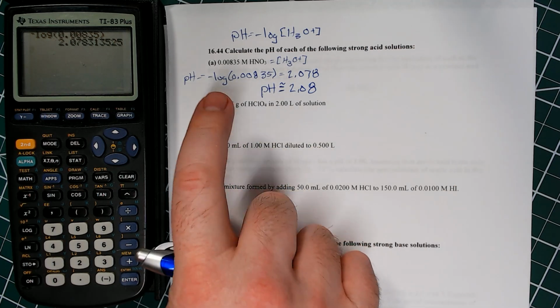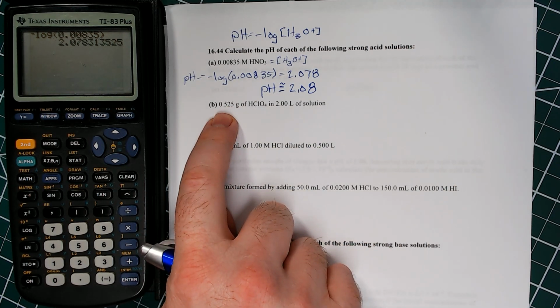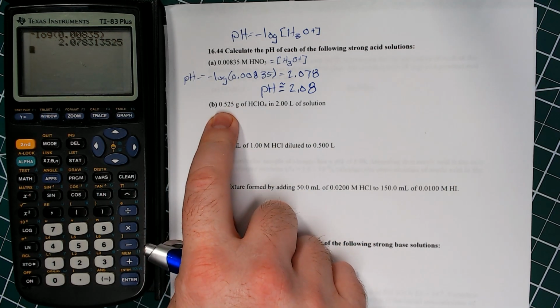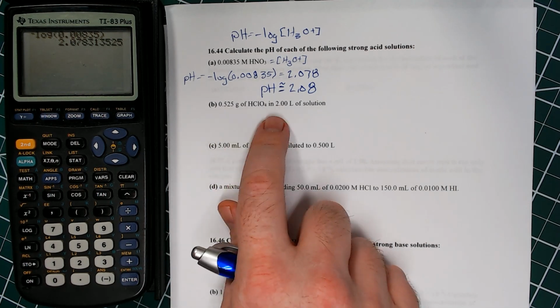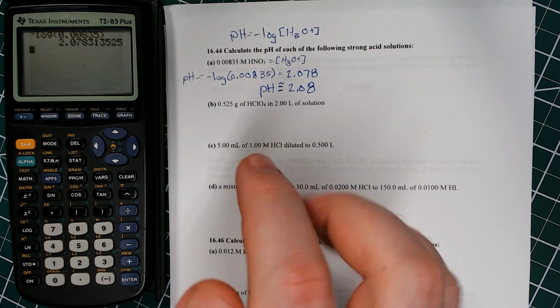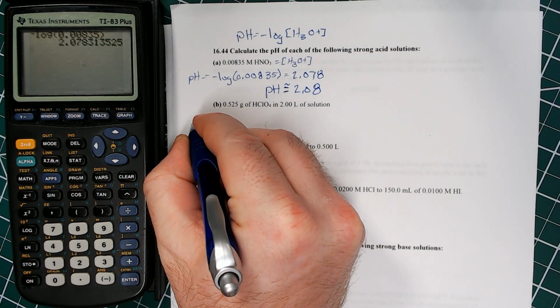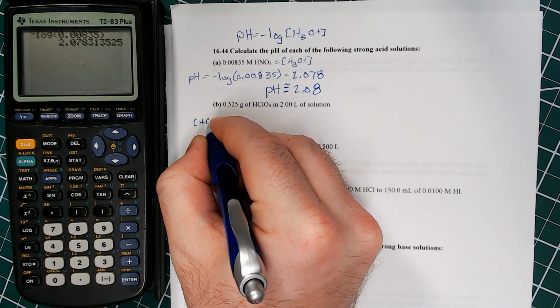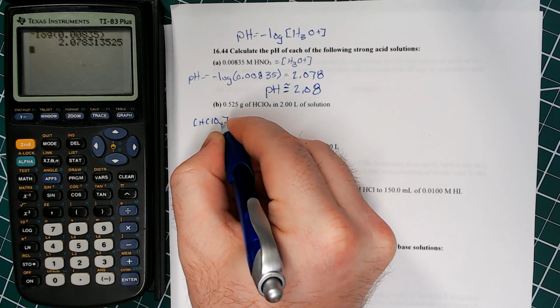Okay, next we've got 0.525 grams of perchloric acid, and it is in 2 liters of solution. So the first thing that we need to do is to calculate the concentration of perchloric acid.